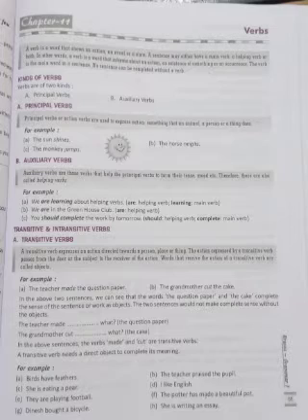Now, let's see the auxiliary verbs. Auxiliary verbs are those verbs that help the principal verbs to form their tense, mood, etc. Therefore, these are also called helping verbs. For example, we are learning about helping verbs. Now here, are is a helping verb and learning is the main verb.